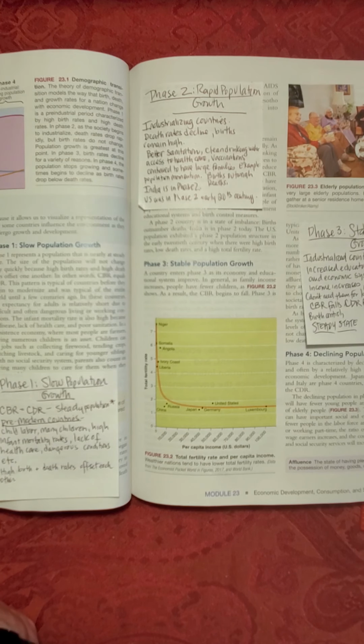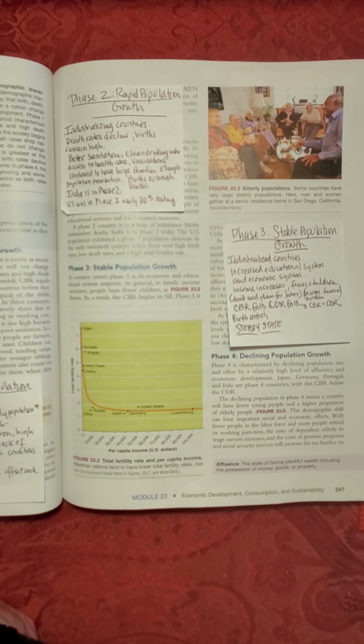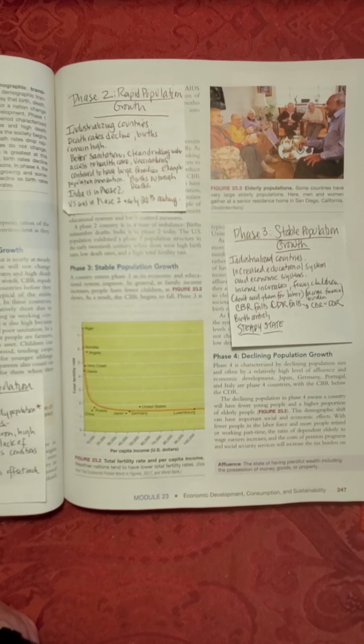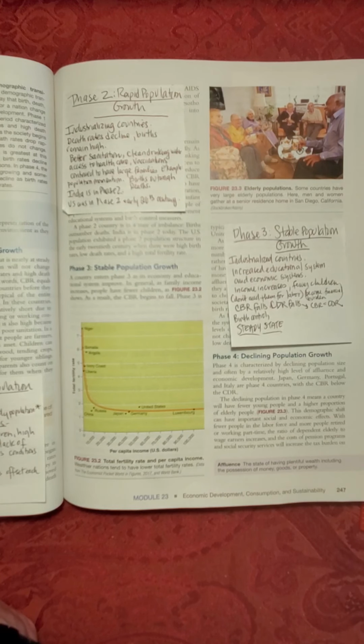One is that they don't need them anymore for labor or for caring for them, because we now have Social Security and health care coming in. But also because children become a financial burden to the family. We also see birth control and family planning in this phase. So this stable population growth is a steady state of population.